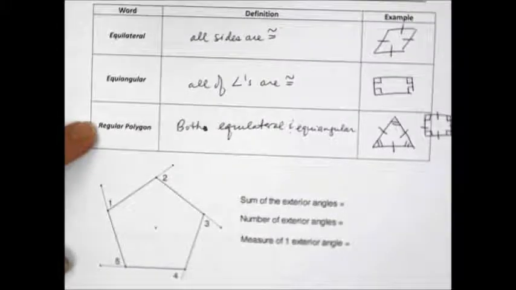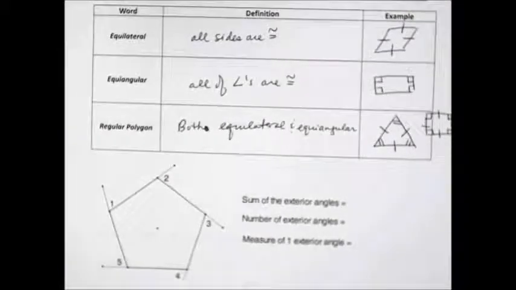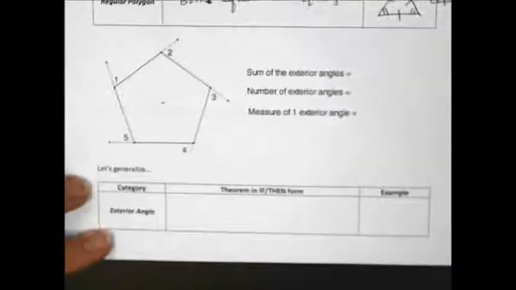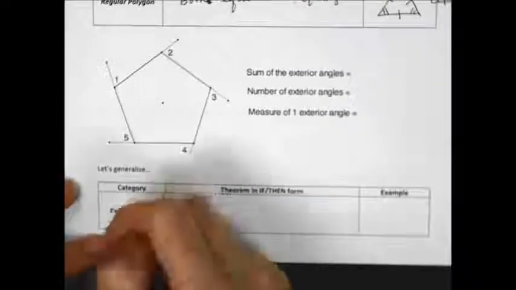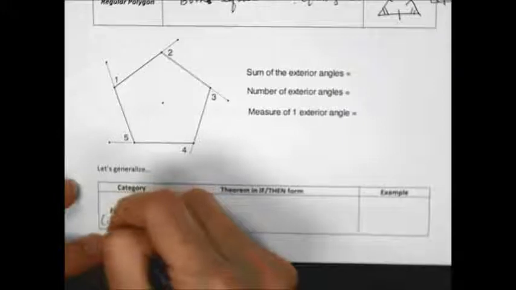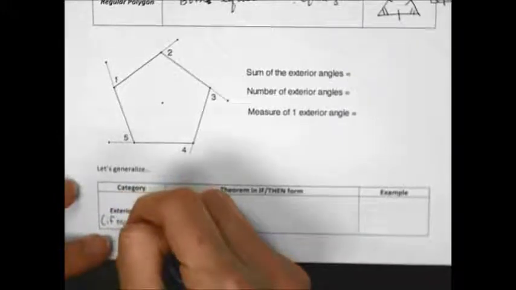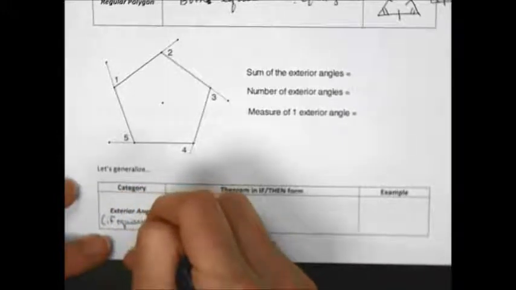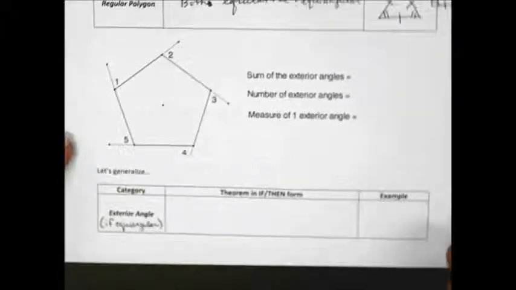All right, so let's talk about how we find a particular exterior angle. And we're only going to be finding an exterior angle if you look at the box down at the bottom of your page, if it is equiangular. In other words, all the angles have to be the same, or it could be a regular polygon. So if it's equiangular or regular, we can find those exterior angles.